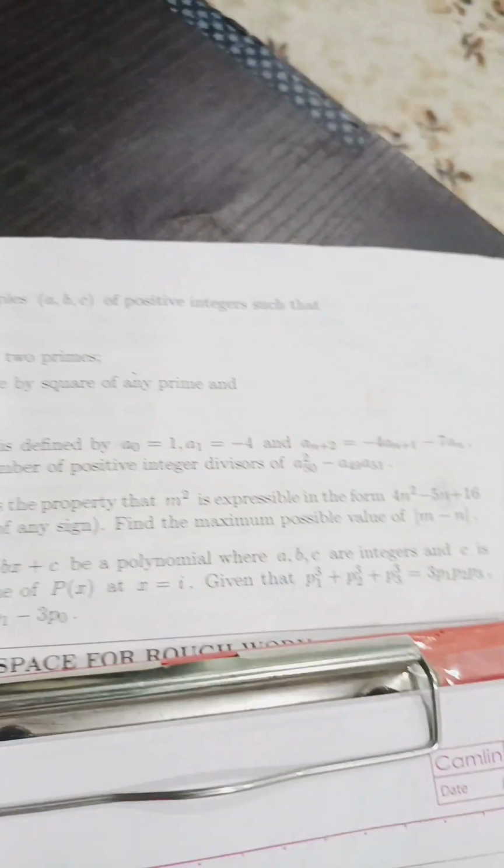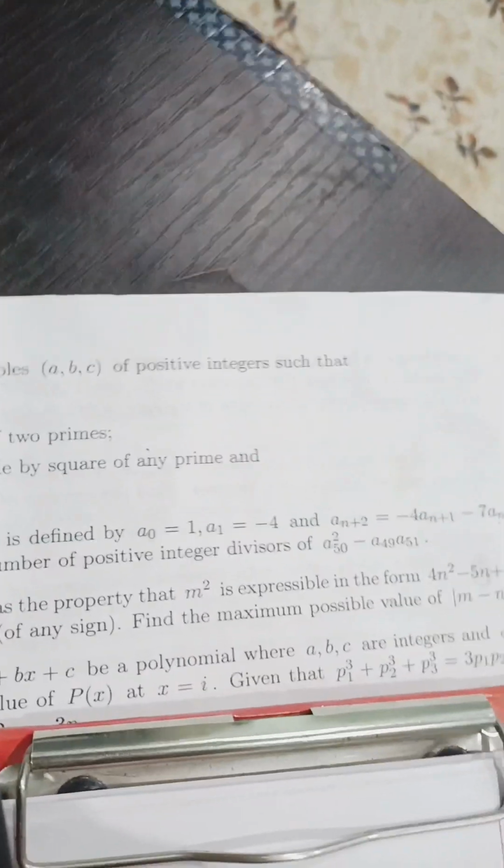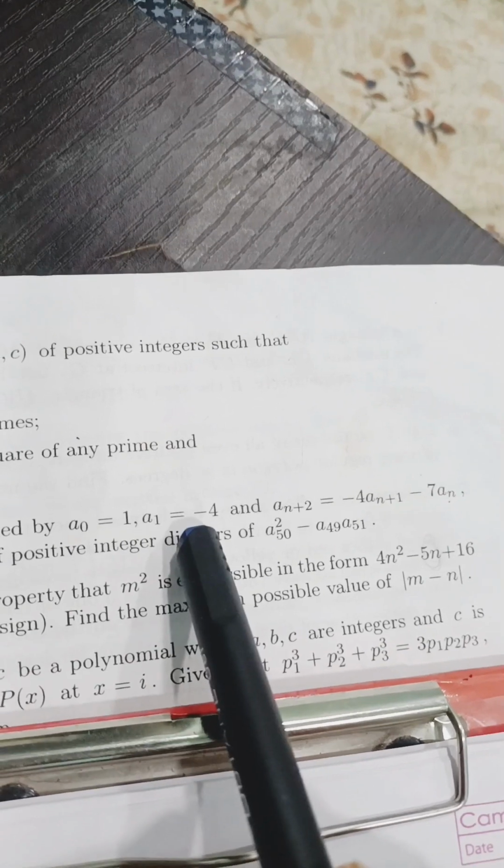Okay, so what is given? We have been given a relation and a sequence. The first and second terms are also given. So we have to find the positive integer divisors of this term. If we want to find the number of positive integer divisors of any number, you will find a video related to this type of question on my channel.